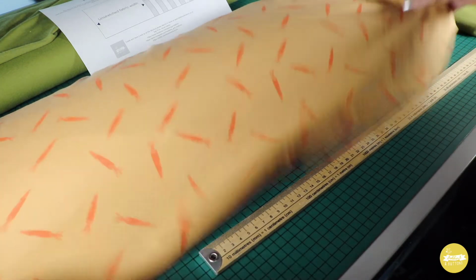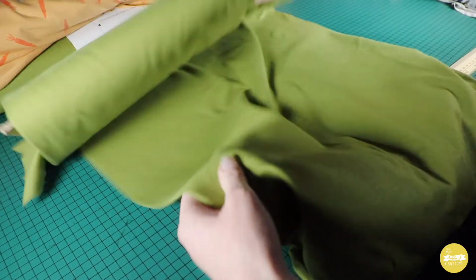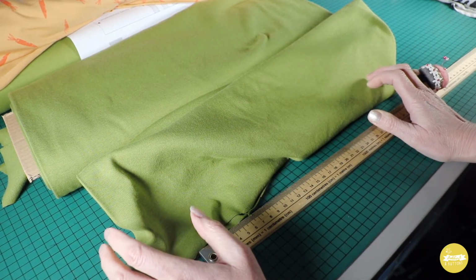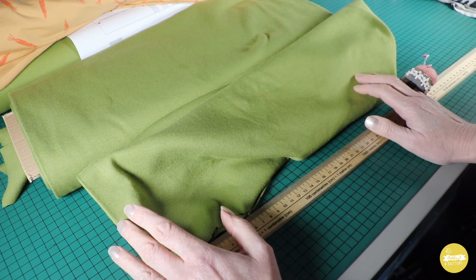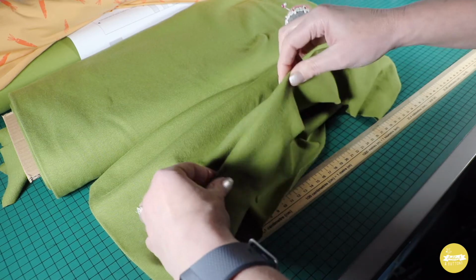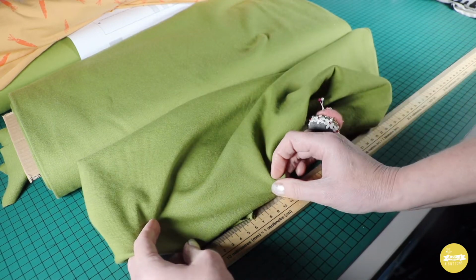Let's have a look at a couple of others to show you different examples. This fabric is rib, so the construction is different, but it's also 95% cotton and 5% elastane. Let's have a look at how this stretches. I'm going to do this one by holding it against the ruler.